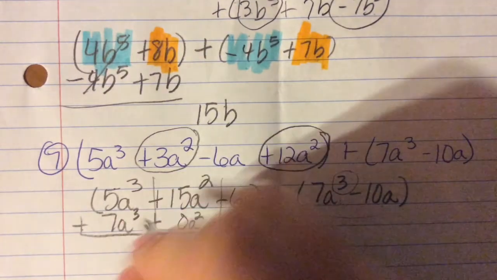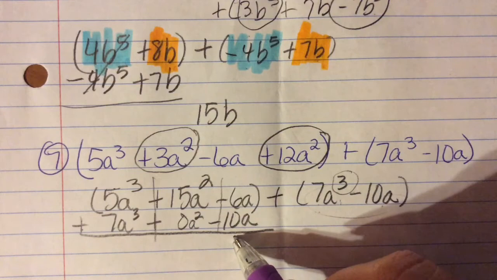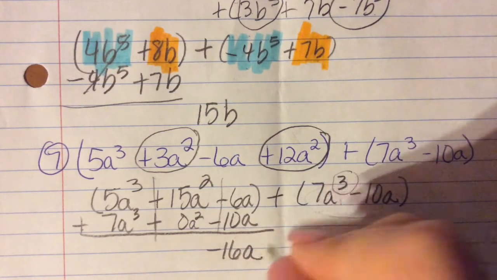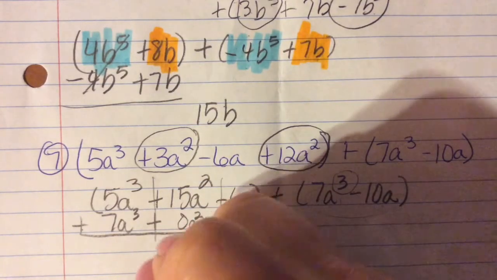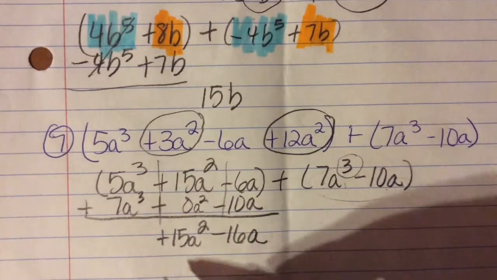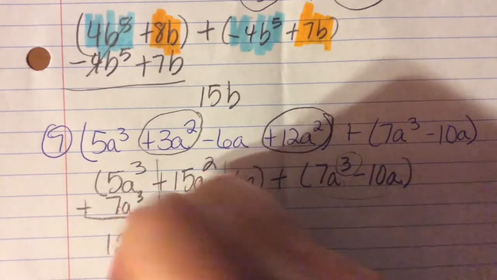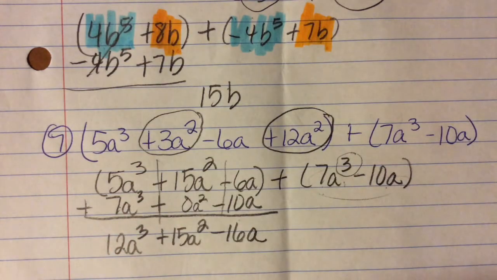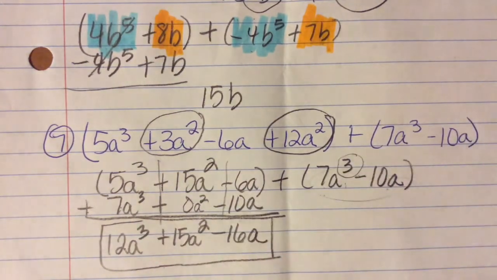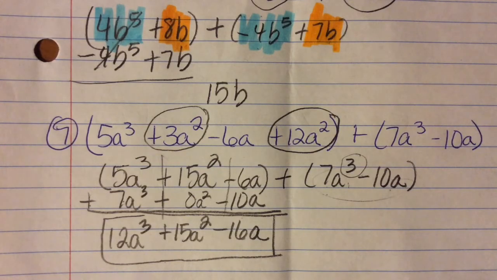Go ahead and add up your like columns. So negative 6 plus a negative 10 becomes a bigger negative, so it's a negative 16a. This will stay a 15a squared. And then this one will go, I'm going to add 5 plus 7, which will be 12. Drop it down to a to the third power. So this one is simplified and added together. Once again, no equal sign. We don't know what a equals, so we cannot solve it.